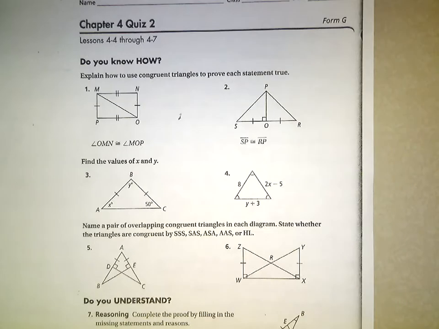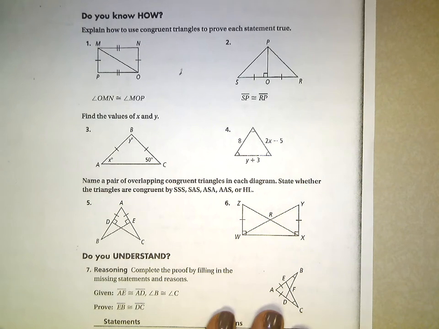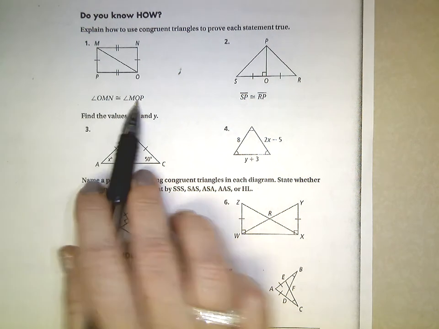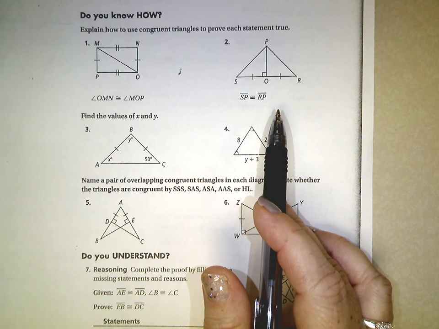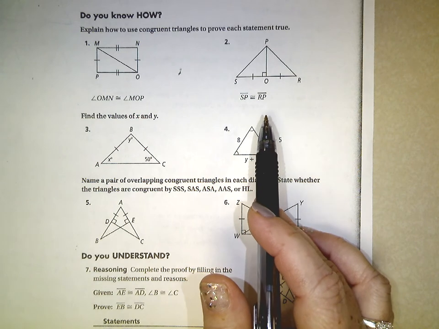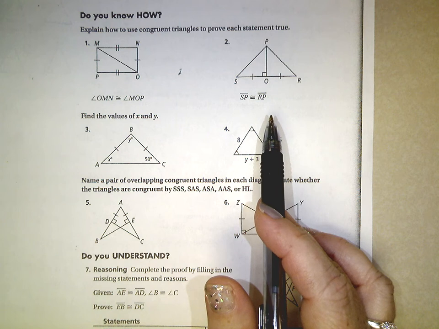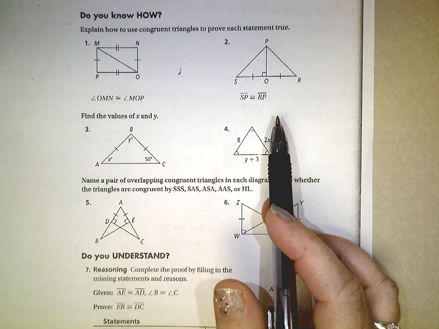Let's flip the page. Go up to the top. It says, do you know how? Okay, so let's look at the first one. It says, explain how to use congruent triangles to prove each statement true. So right off the bat, all we're really doing is little tiny short proofs where here's our given, right here and right here. And then basically we just have to make a statement. And this is that CPCTC, okay? So let's look at our first one.